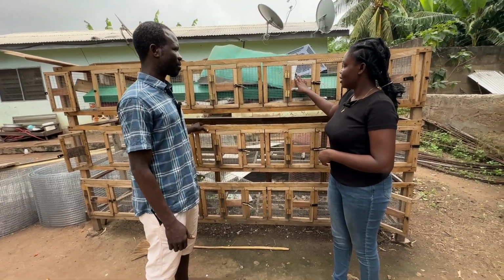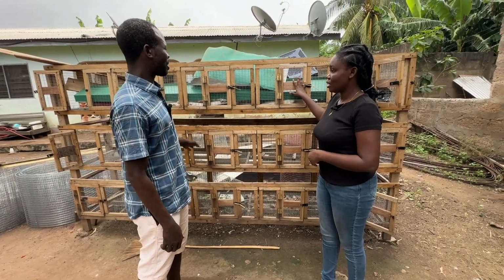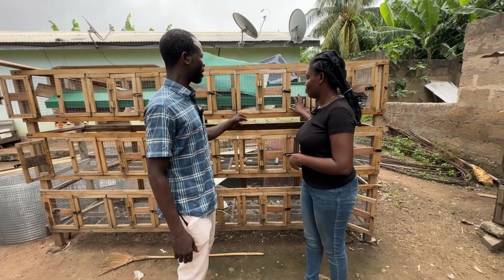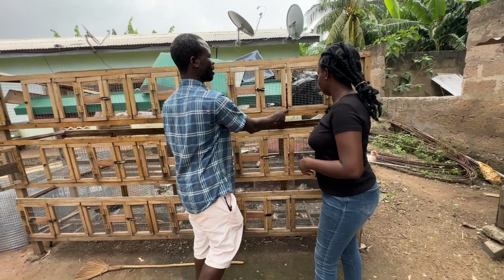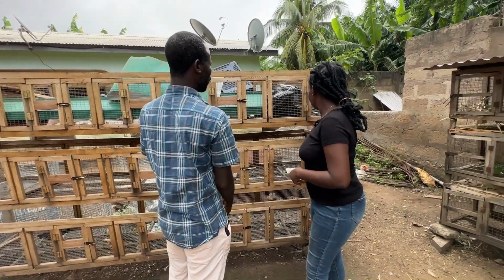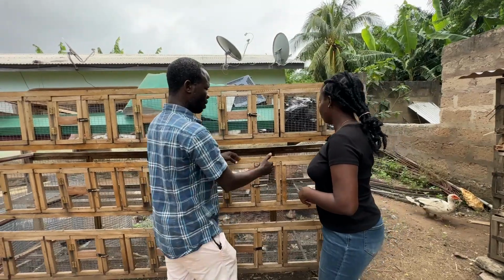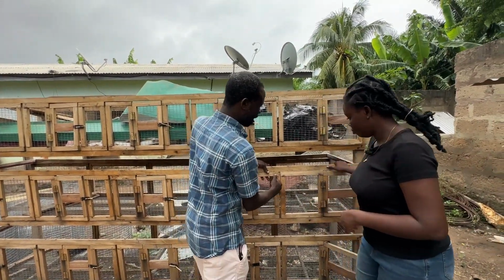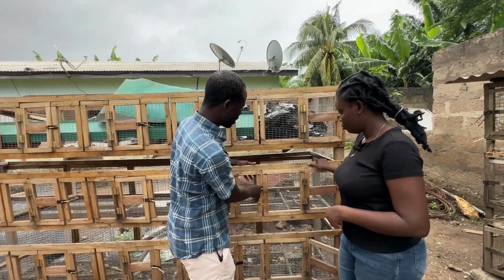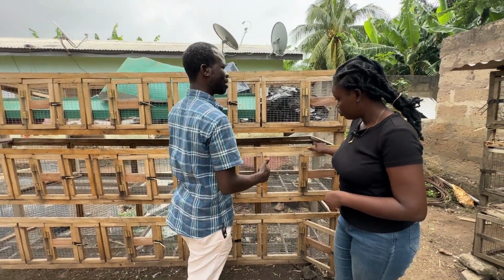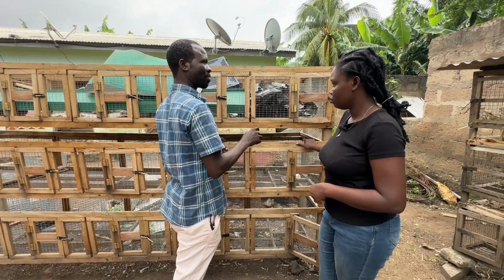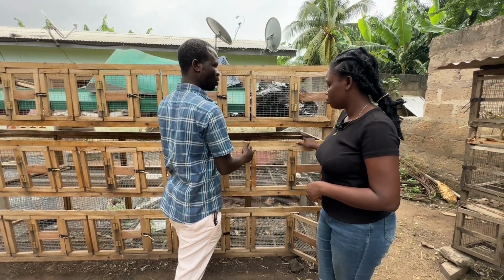So what are the dimensions? These ones are 2 feet square. 2 feet from here to the other side, and the other side is also 2 feet. If you have them like this, that's where the division is to the other end, and then you use a wire mesh, including a 3/8 rod, to separate it.